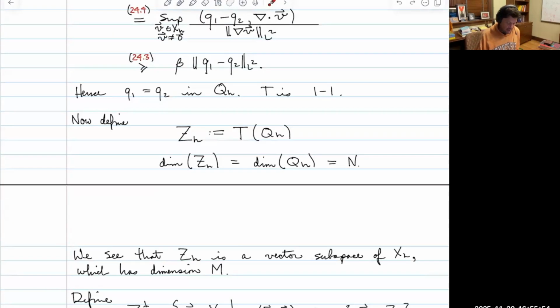Now let's define a space. Define the space ZH to be equal to the range of T where its domain is QH. So this is just like saying ZH is the range of T. ZH is the range of T. So if you want to make a note, ZH is the range of T. That's it.